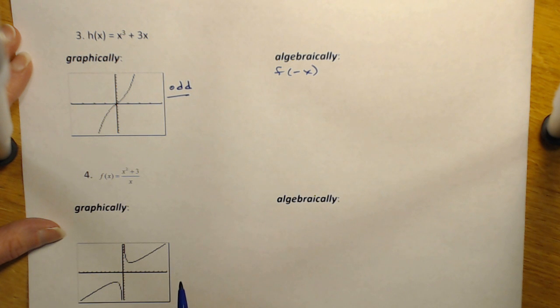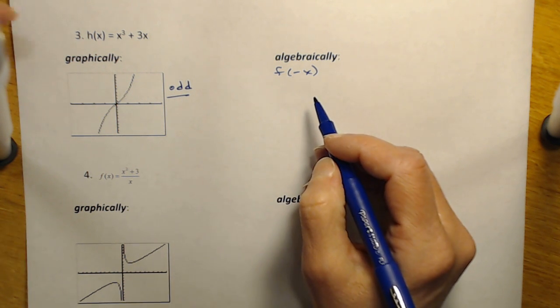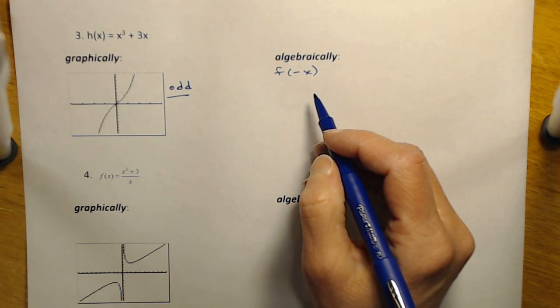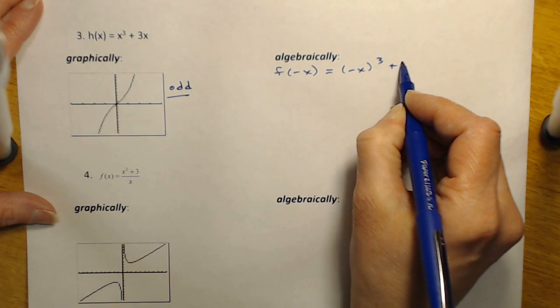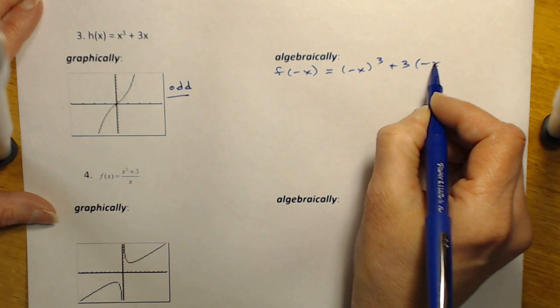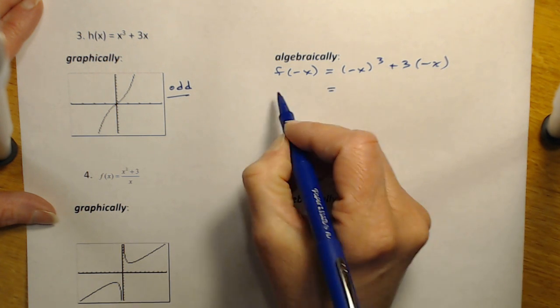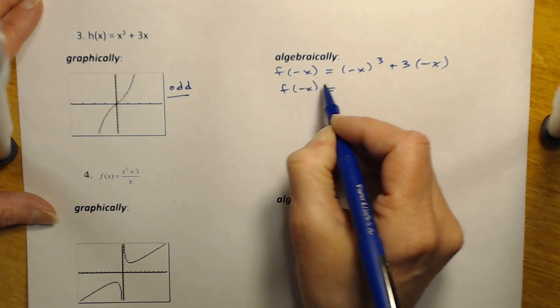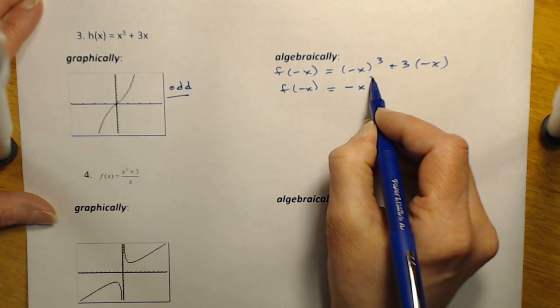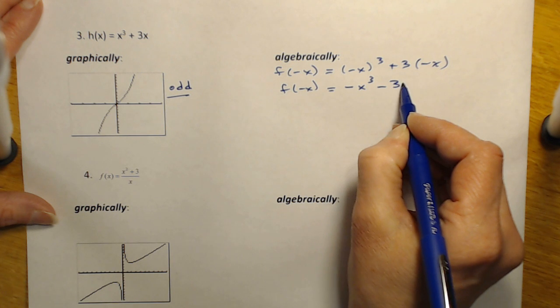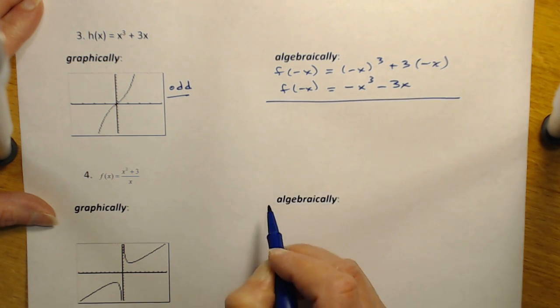So again, we're trying to calculate f of negative x. Okay, this function cubes the input and then adds 3 times it. So we cube the input and then add 3 times the input. Okay, again, cleaning this up. The negative being cubed is still negative. We have negative x cubed, and then this would just be minus 3x. Okay.